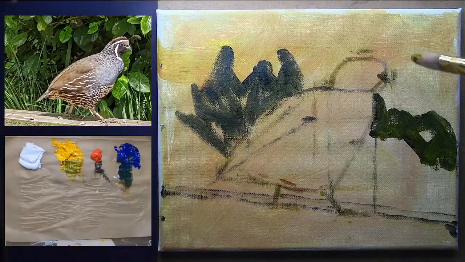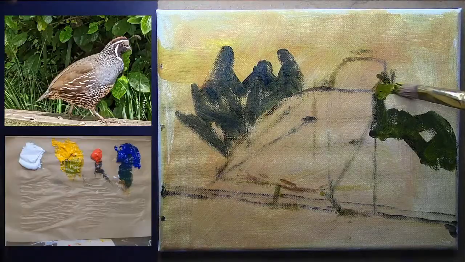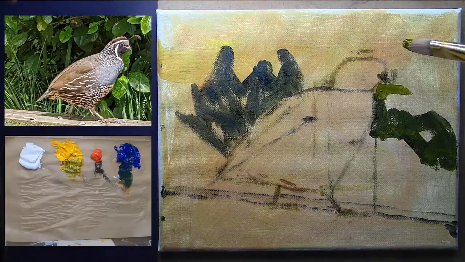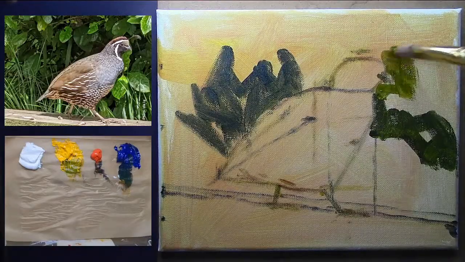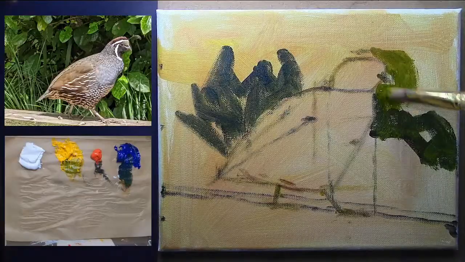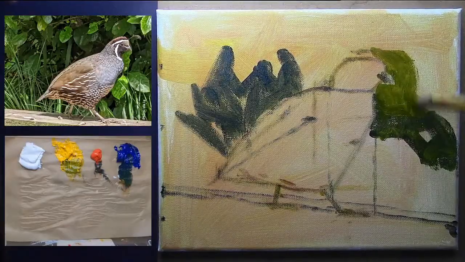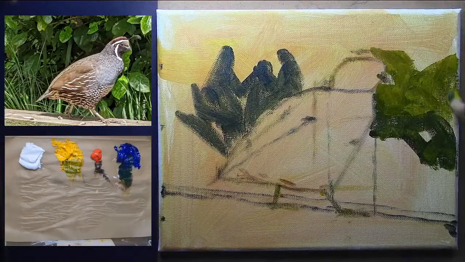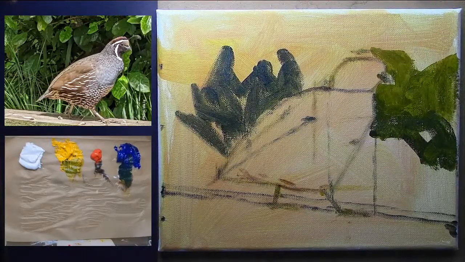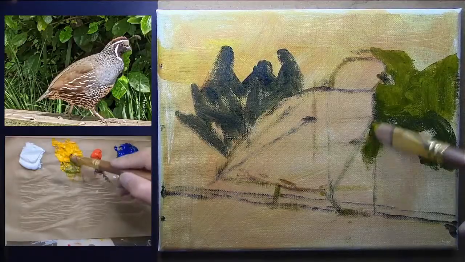I'm going to paint the background lighter, so you can see the beak and the feather stemming from the foreground. That's the only thing I would change on the background.